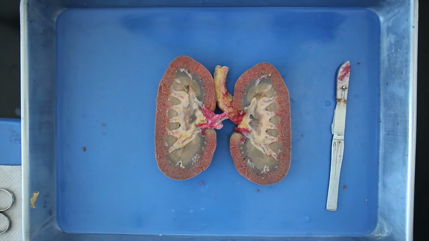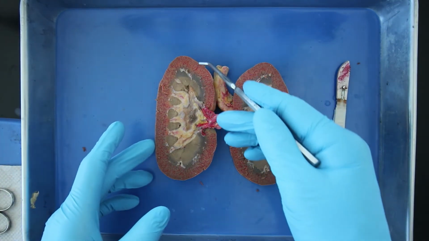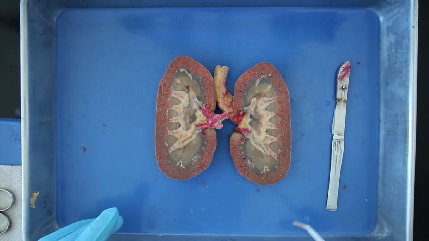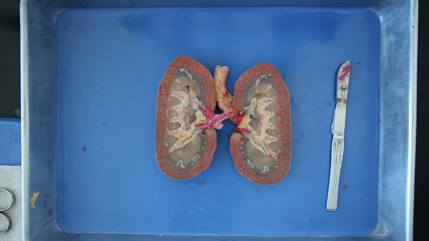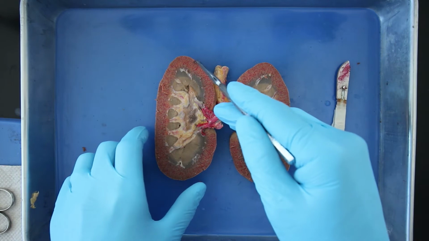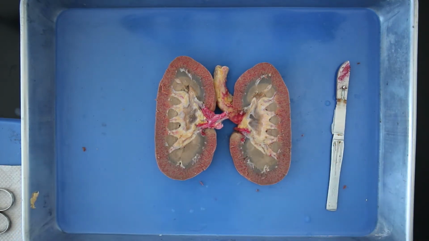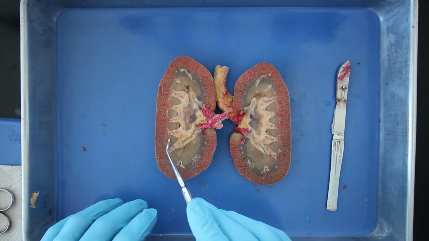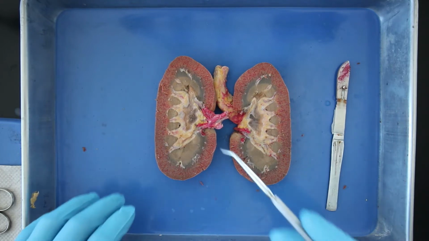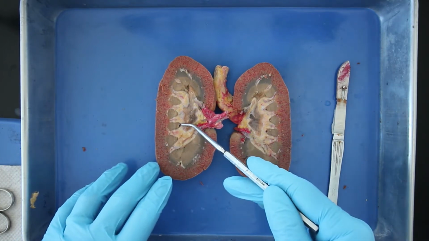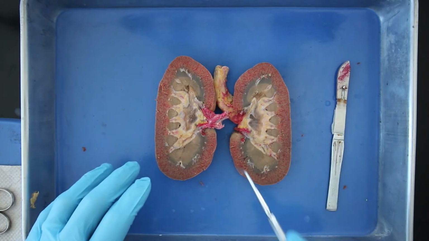So here's our kidney with each half. There are three layers of the kidney. The outermost layer is the renal capsule, which is a thin layer along the outside. Working inwards, the next layer we see is the renal cortex. The innermost layer is the renal medulla. Here's the renal sinus, which isn't a layer, but a space where these tissues reside.